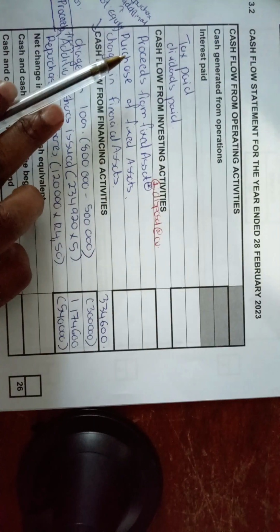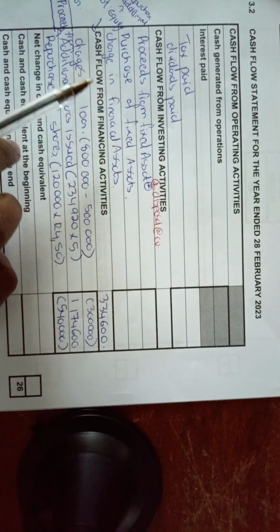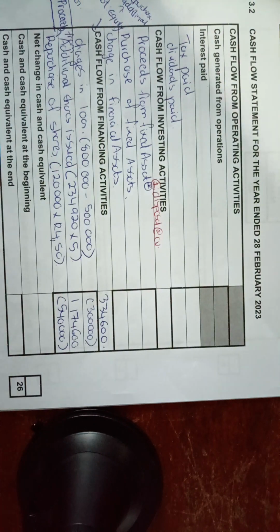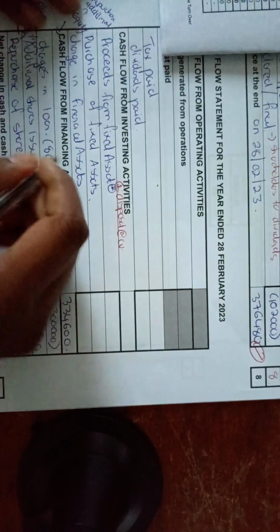Okay, then cash flow from investing activities. So it's proceeds from fixed assets, purchase of fixed assets, change in financial assets. So let's do the easiest one of all, the change in financial assets. Now the change in financial assets, where am I going to find this? Okay, so this is under non-current assets in my statement of financial position. Do you guys see there financial assets? Now sometimes it will just say fixed deposit. Please note that it is the same thing, just compare the two figures. So it went from 230,000 to 150.